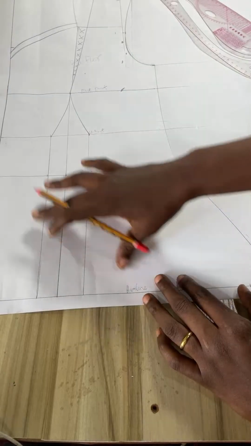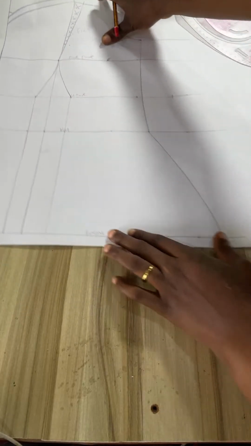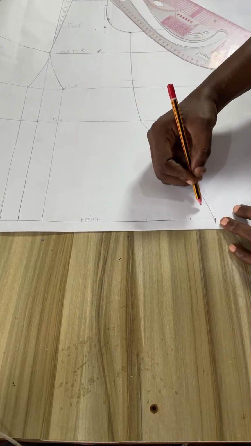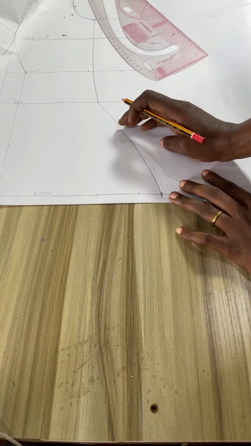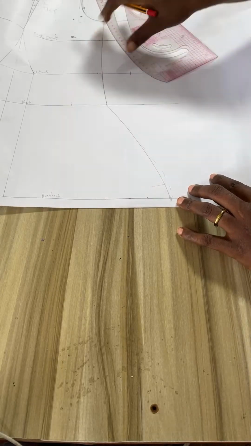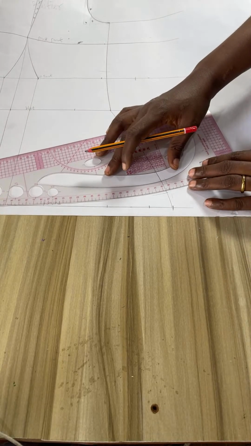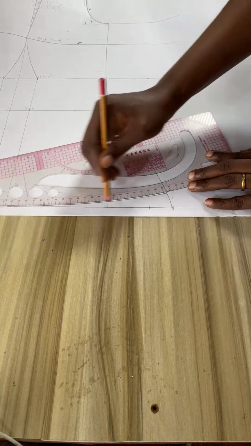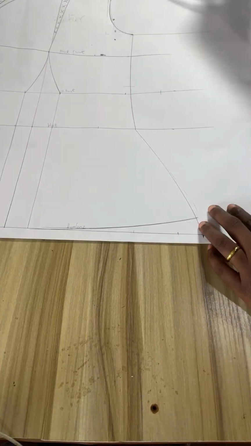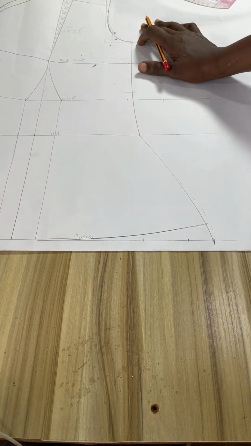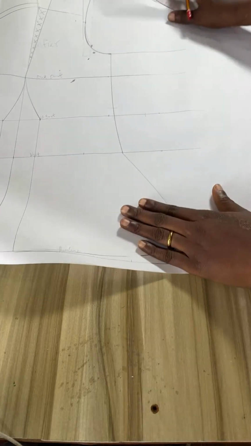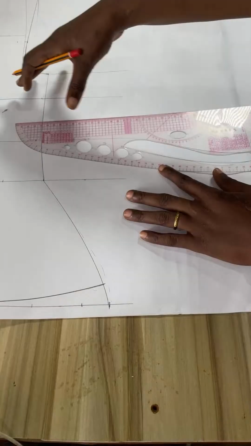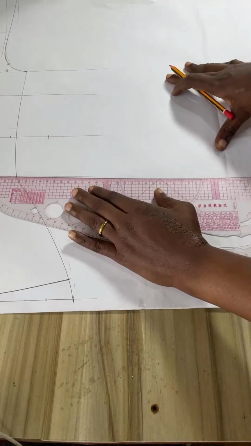That is done. I just checked my measurements to see that everything is correct. Then I come up here by 1 inch and I curve. Can you see? Okay, it's clear. So curve that in so that the hem of your blouse can have a nice curve right there. So what I'm going to do now is to extend all of these lines so that we draw the back.